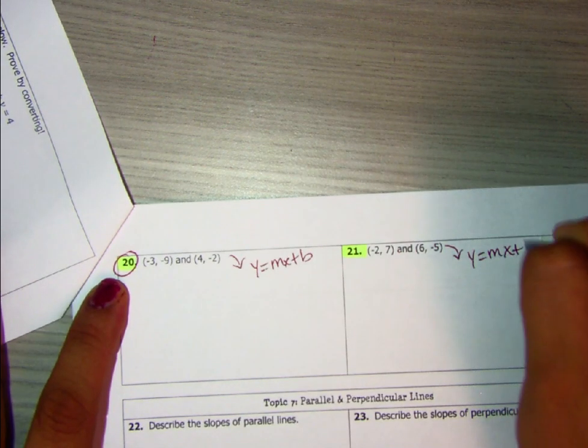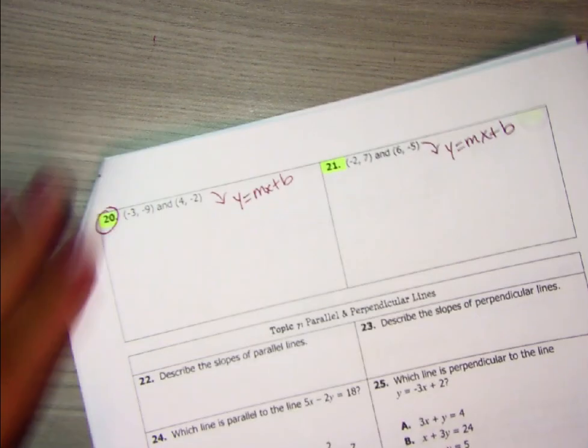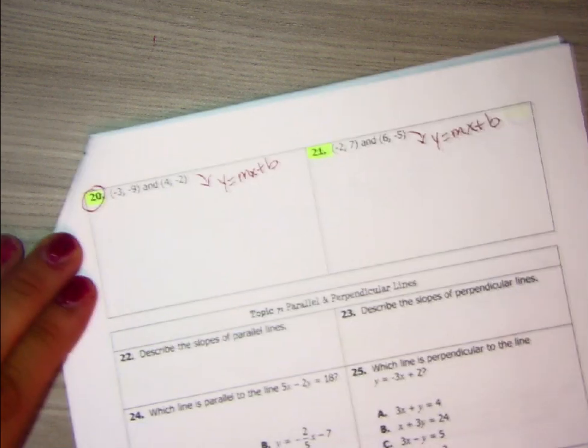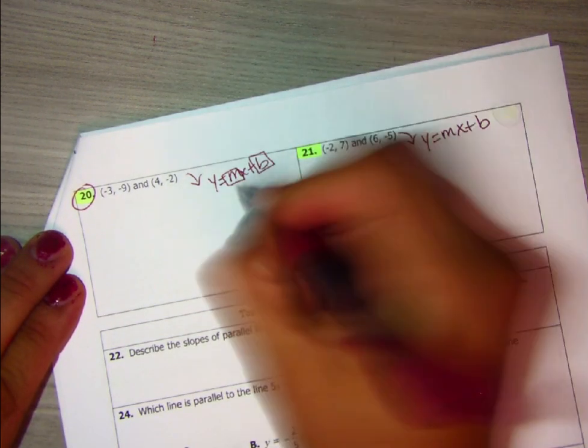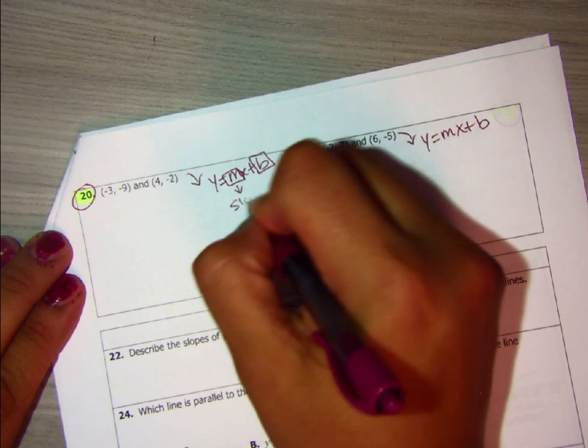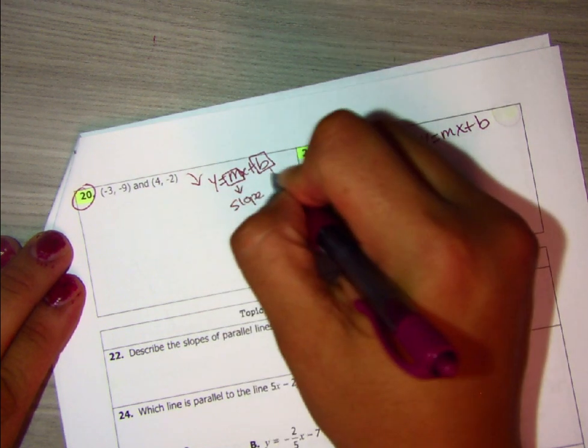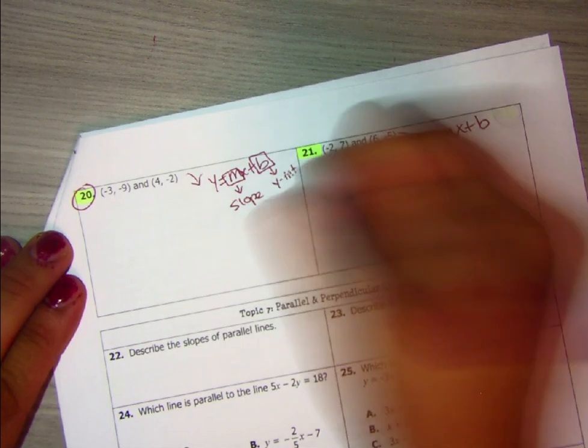Okay, so all of these, try to write them as mx plus b. So to find the equation of these 2 points, we need to find an m value and a b value. M is your slope. B is your y-intercept.